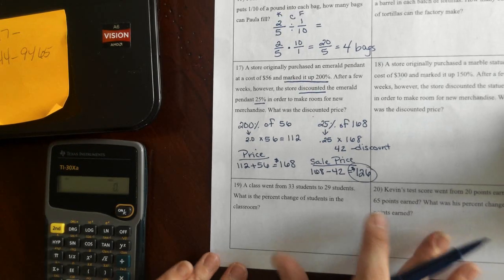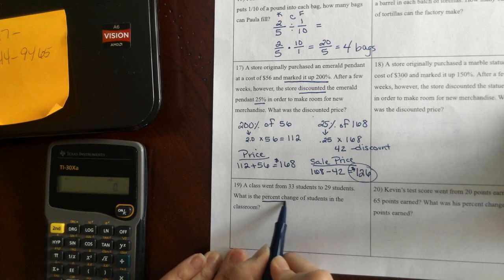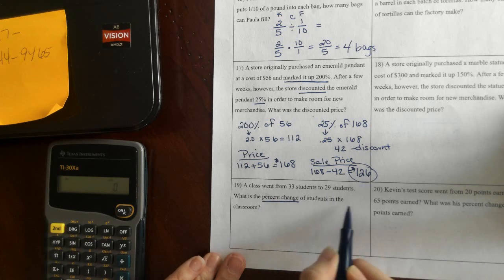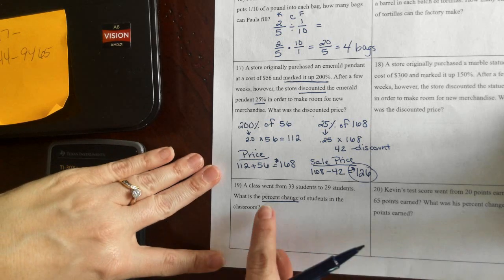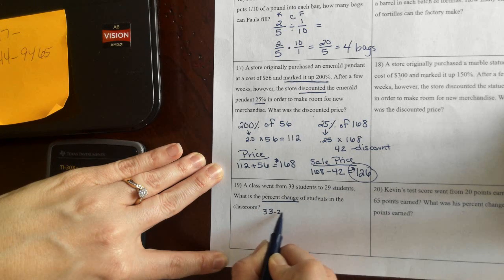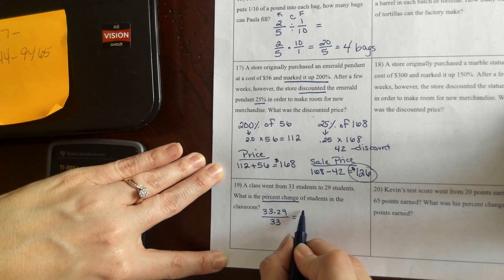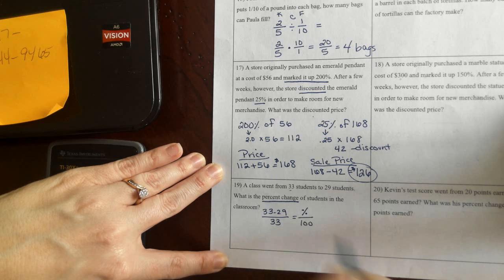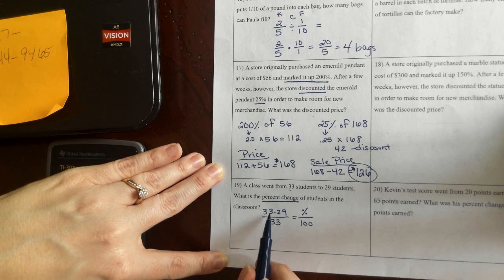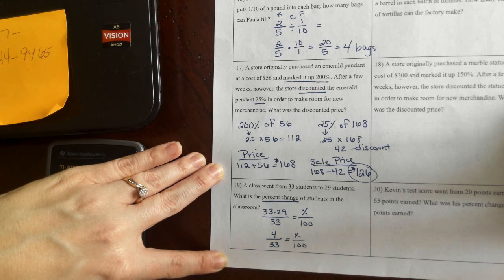And then the last one, a class went from 33 students to 29 students. What is the percent change, clue words, of students in the classroom? So remember, percent change is when we subtract 33 minus 29, the change over our original amount of students. We're looking for the percent over 100. So 33 minus 29 is 4. So is over of equals percent over 100.